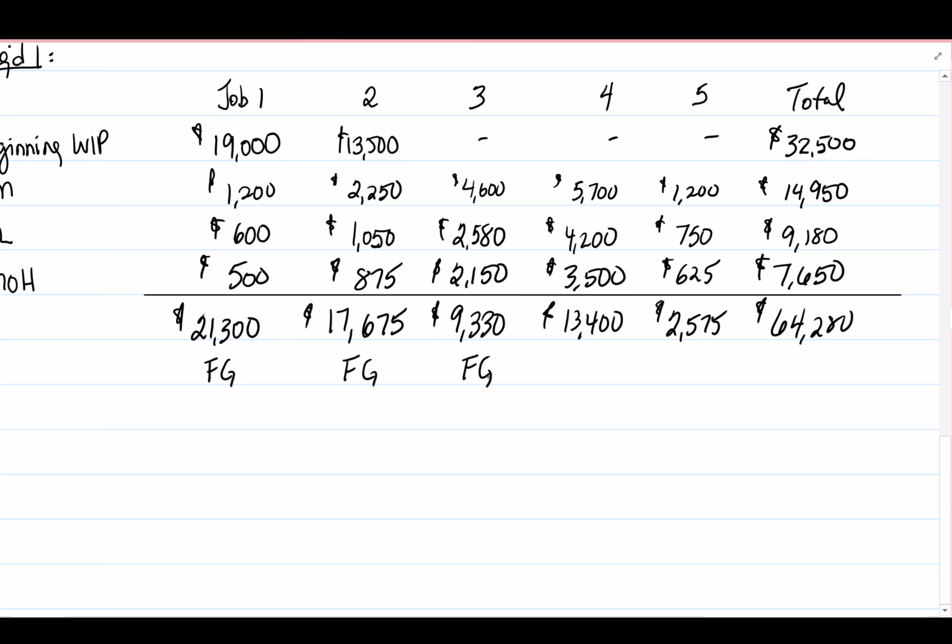So these are your job cost sheets. This was all the jobs you were working on, so the amounts were sitting in work in process. But they've just said, during the month, jobs 1, 2, and 3 were completed. So those move from work in process to finished goods.